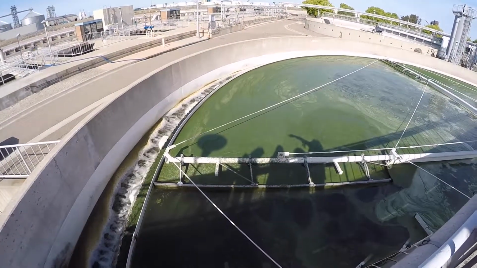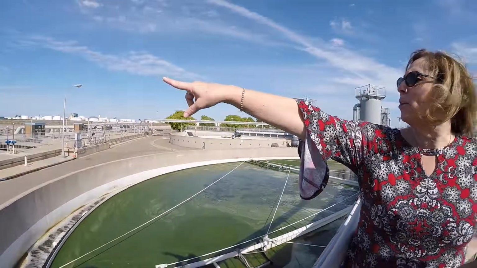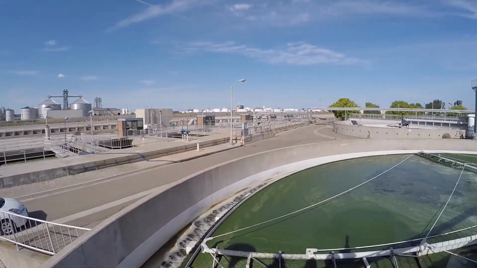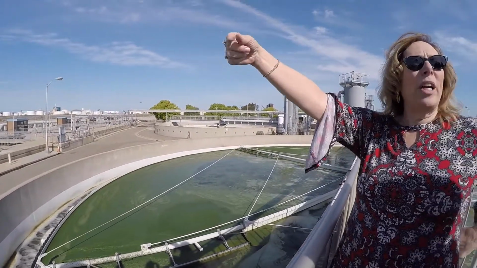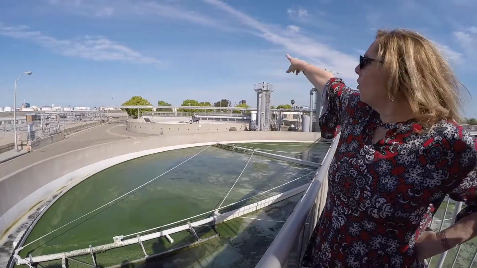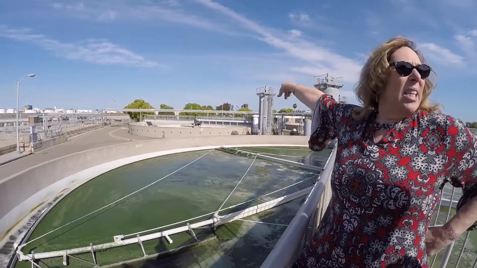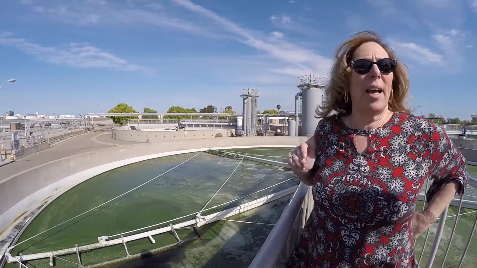And then from there it goes into that, you can see the canal, it's a cement channel right there. And it goes all the way down, and that's called the chlorine contact channel. And then once it goes into there, we chlorinate it to kill all the bacteria. And it'll go all the way down to the end, and then when it gets to the end, we dechlorinate it, and then we discharge it into the river.